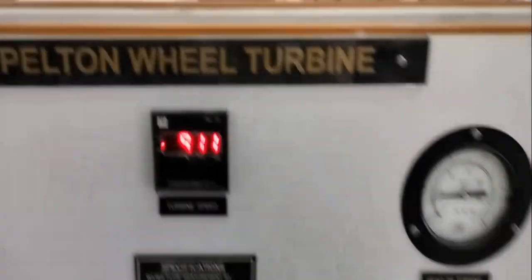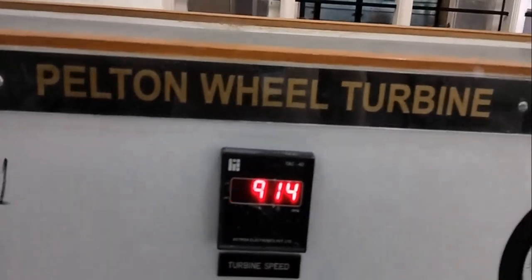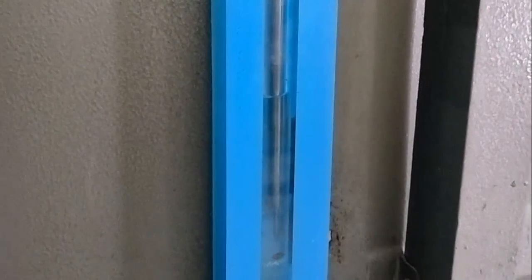Now the reading is noted down. This is the speed in RPM, revolutions per minute. At the same time, we have to change the V notch needle also. We have to take that needle and place it to the surface of the water. Now this reading should be taken.